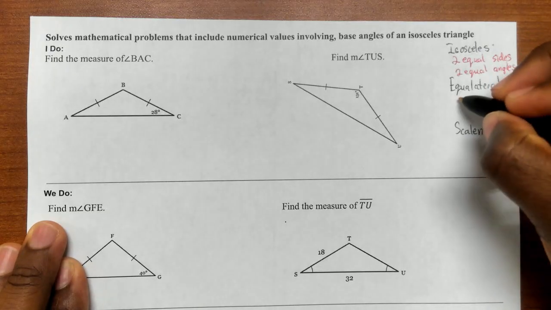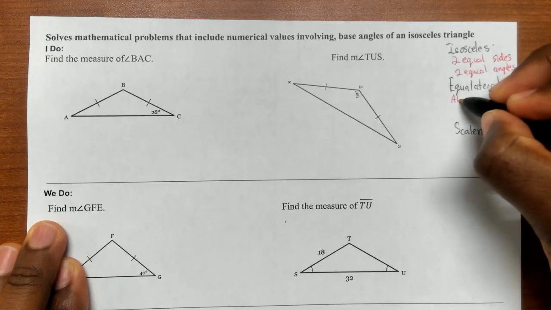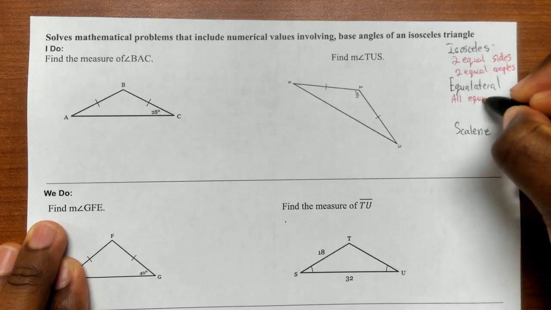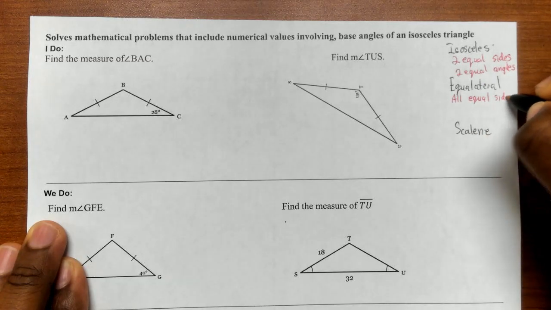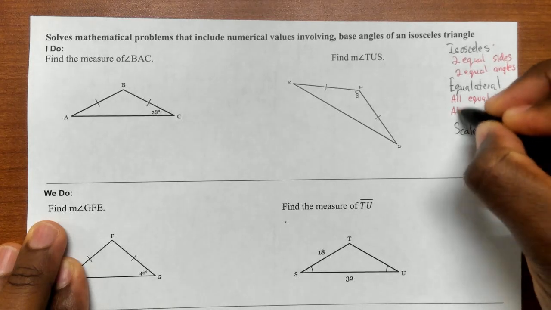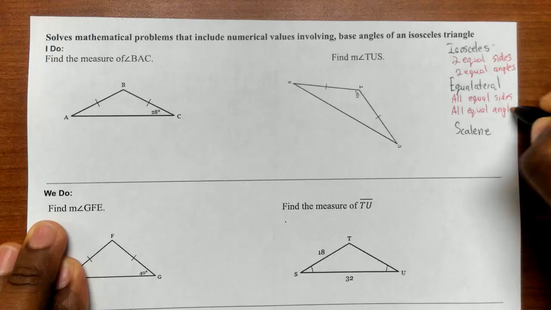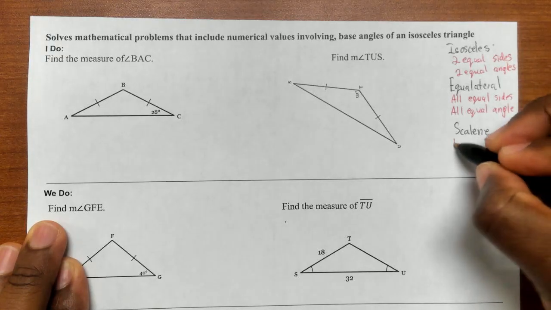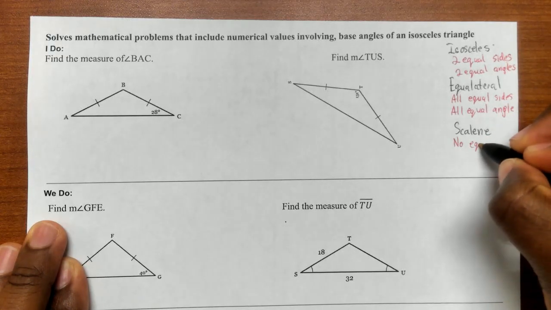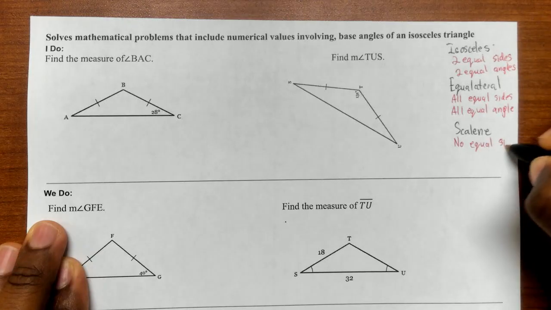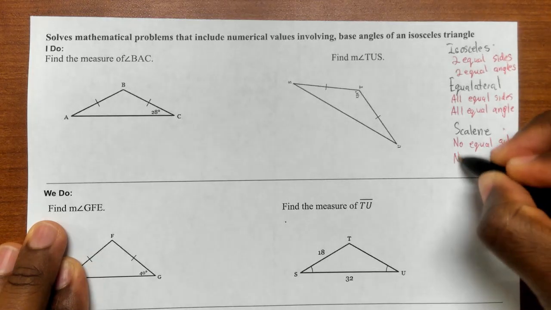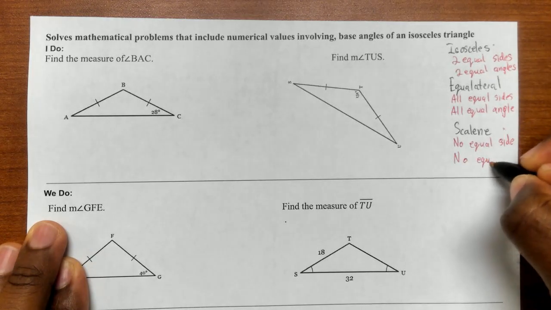An equilateral triangle has all equal sides, so that means it has all equal angles. And a scalene triangle has no equal sides, so that means it has no equal angles.